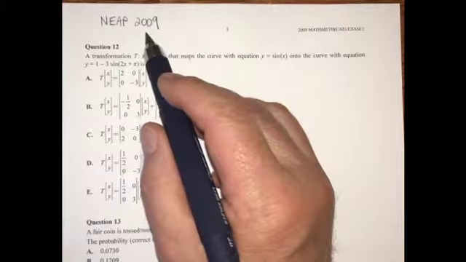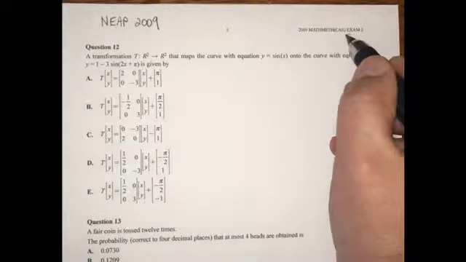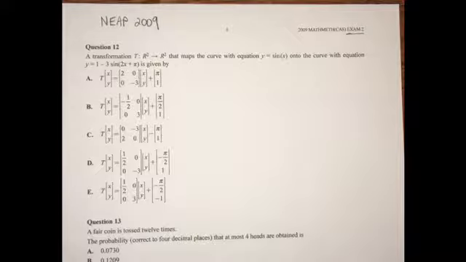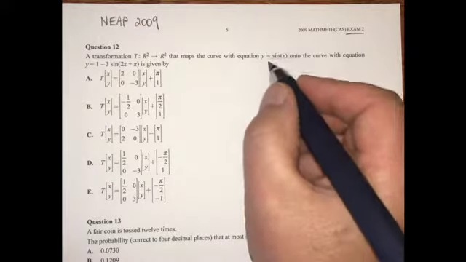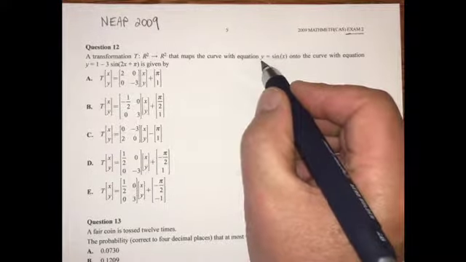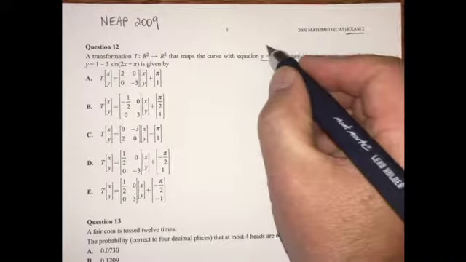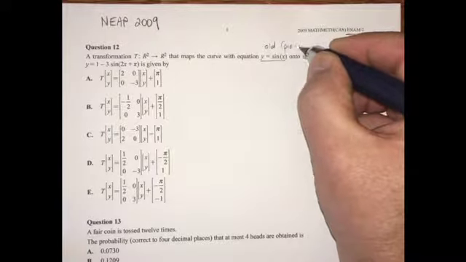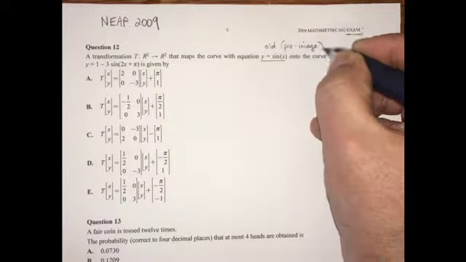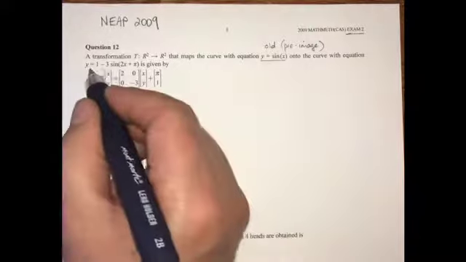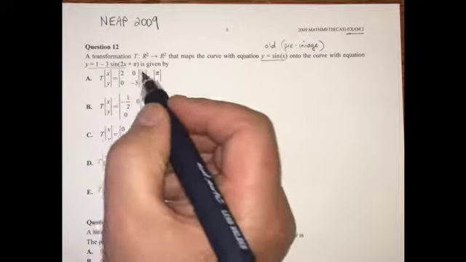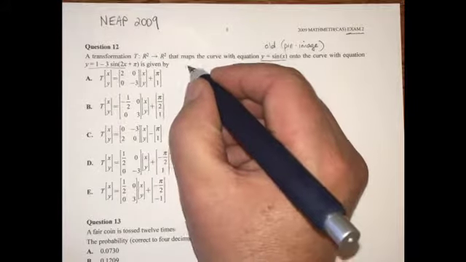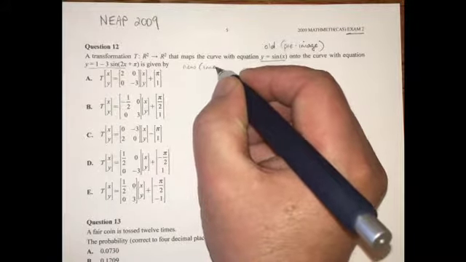This is the NEAP 2009 exam 2, question 12. So it's saying a transformation that maps the curve with this equation, so this is the old or the pre-image, onto the curve with equation y equals 1 minus 3 sine 2x plus pi. That's the new, or the image.